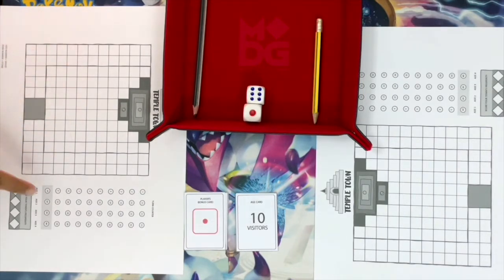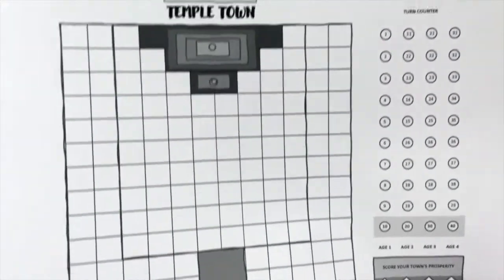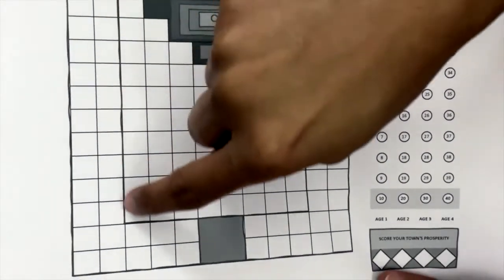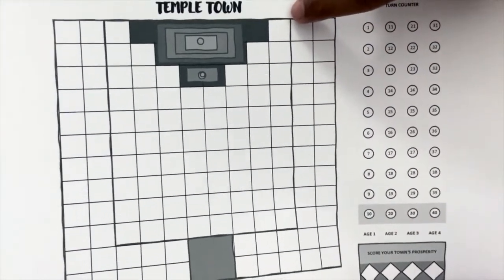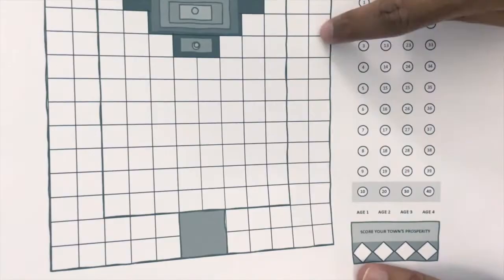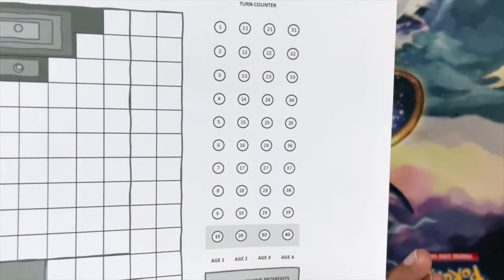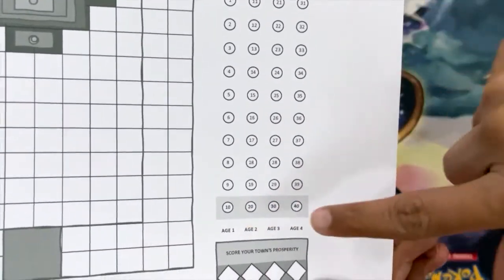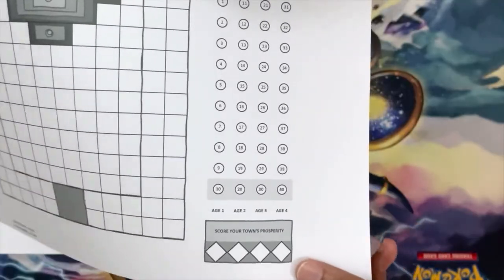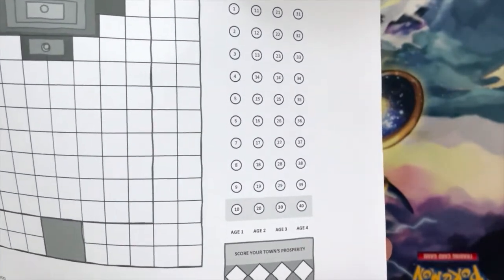Each player gets their own player sheet. The player sheet is something like this. You have a temple, which is drawn out here already. You have a compound, a dark dotted line around it, and then you have the area outside the compound. On the other side you have the turn counter. You have 10 turns per age. At the end of each age, you score that particular age, and we'll talk about how the scoring works. And then there are 4 different ages that you need to play through for this game.